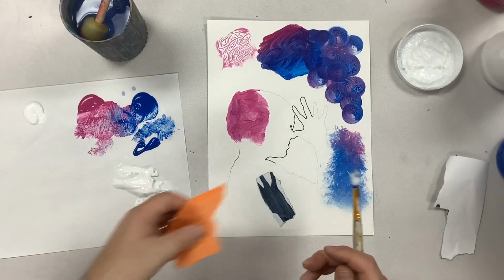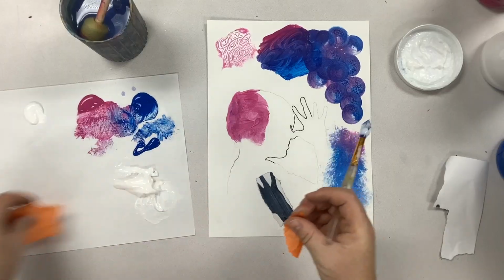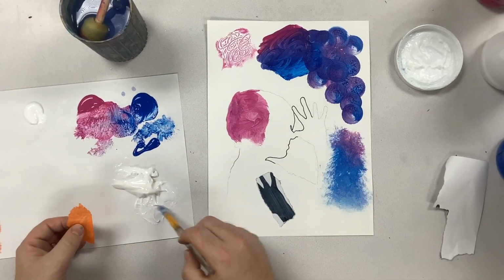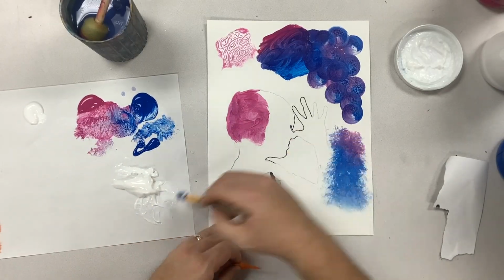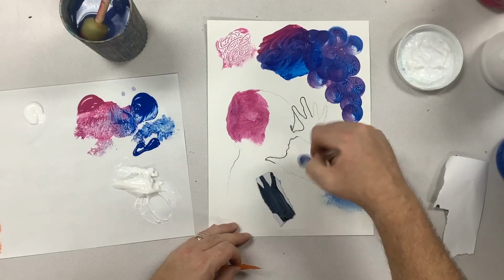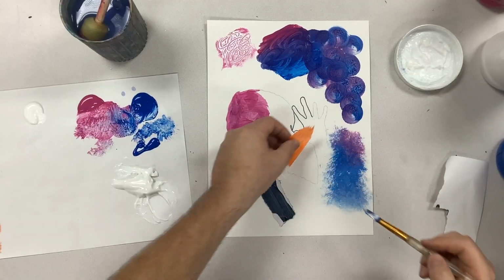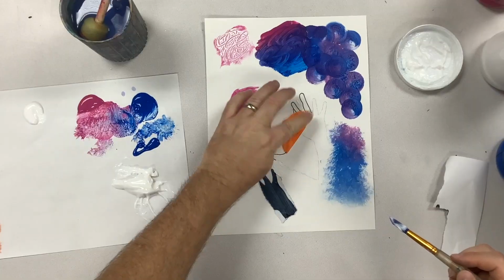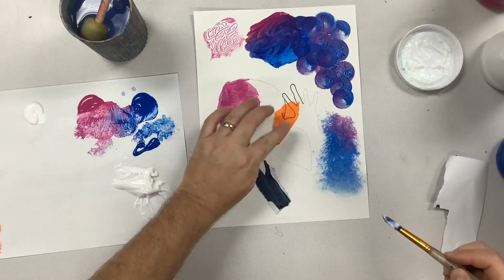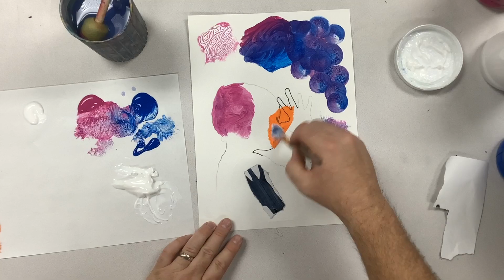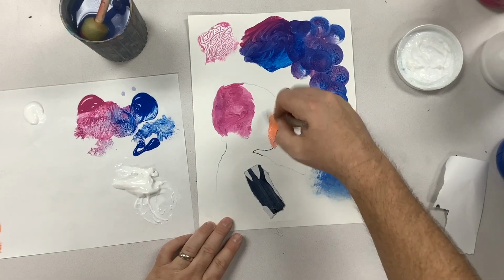You can also do this with tissue paper, which is kind of cool. I have this orange tissue paper here. Maybe I brush it down over this area right here, lay it down. Tissue paper is translucent oftentimes. And then I brush back over top of the tissue paper.